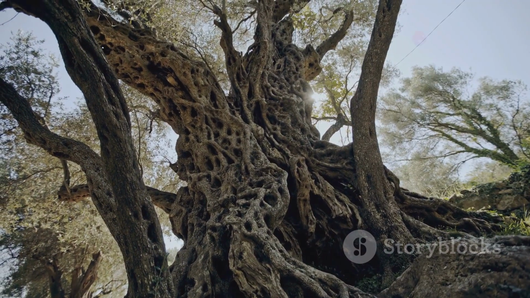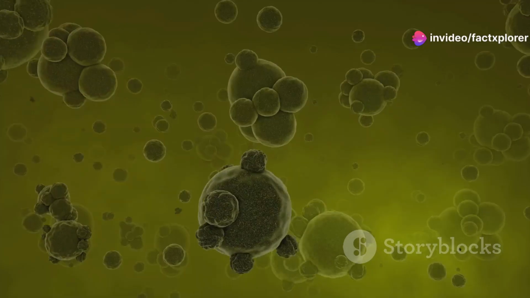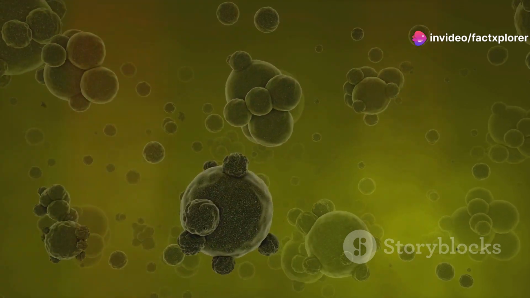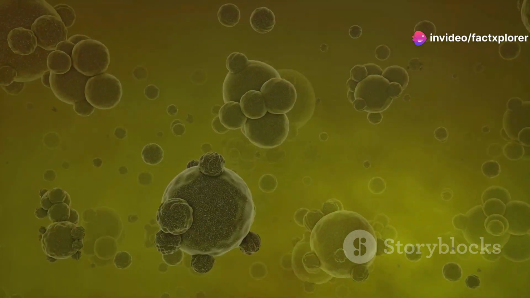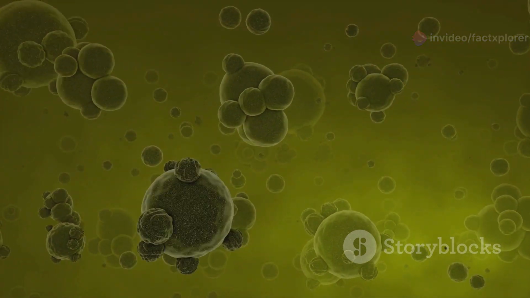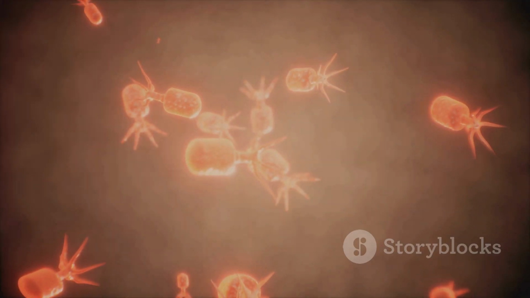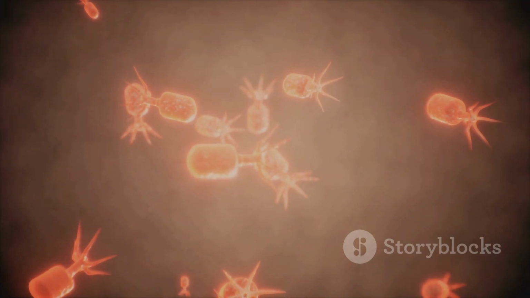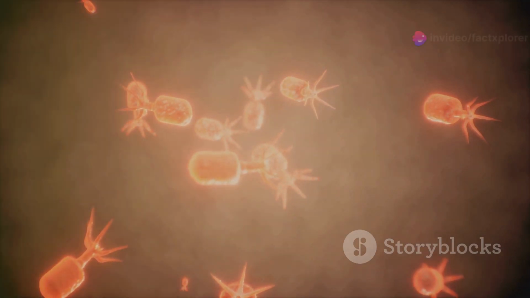Imagine a family tree that stretches back billions of years. At the very bottom of the tree is the last universal common ancestor, LUCA, a single-celled organism that lived in the primordial soup. As time passed, LUCA's descendants branched out, acquiring new mutations and adapting to different environments.